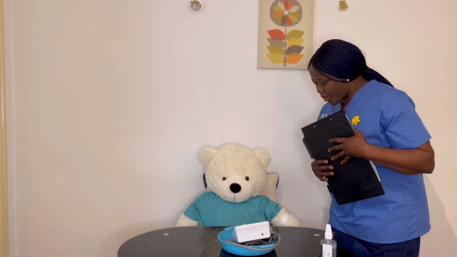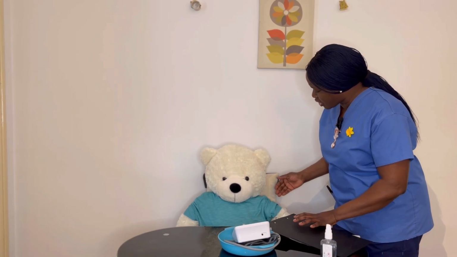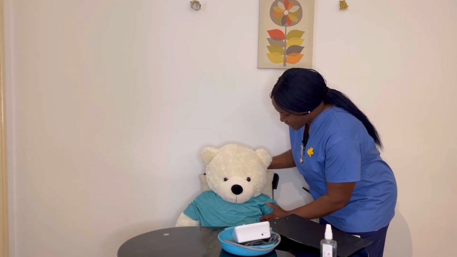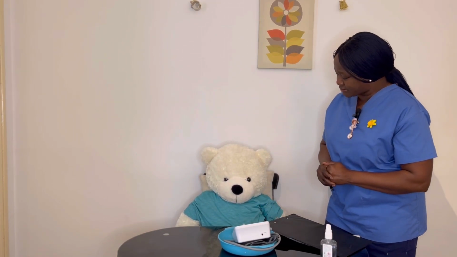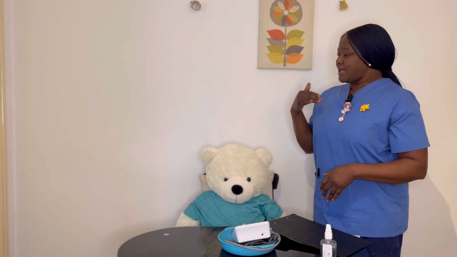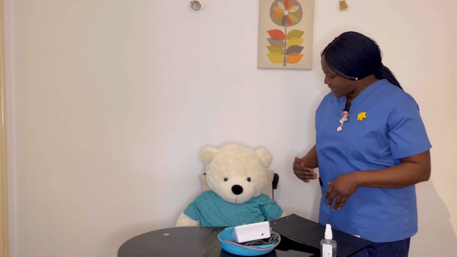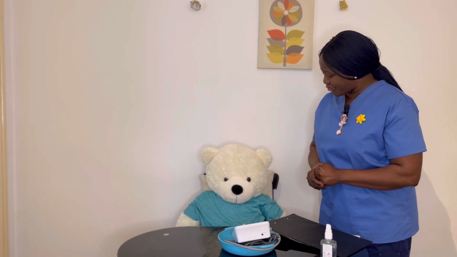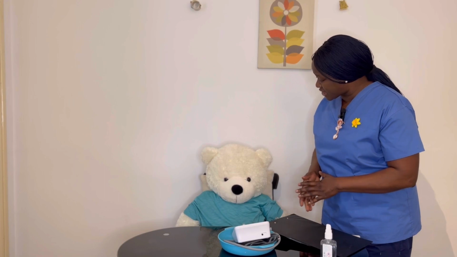Can I just reposition the pillow to support you? Probably that would be helpful. Is that okay? Yes, nurse. Is that helpful? Yes, nurse. Can you take a deep breath in and out? Wonderful. Is that helpful? Yes, nurse. Are you still happy for me to carry on?